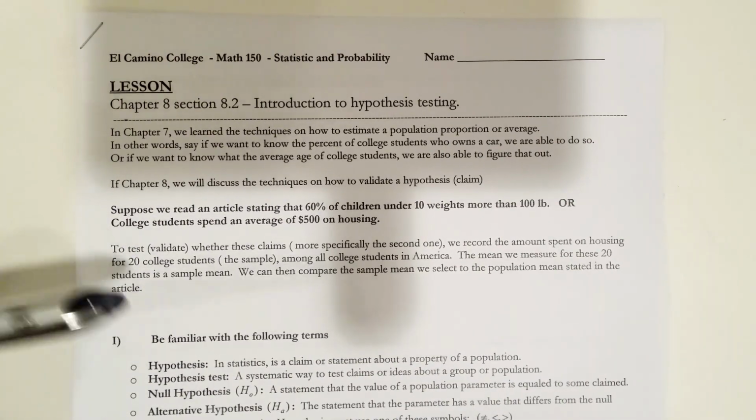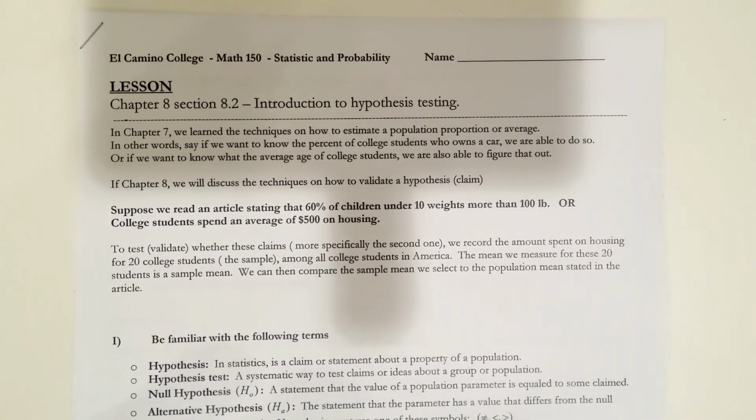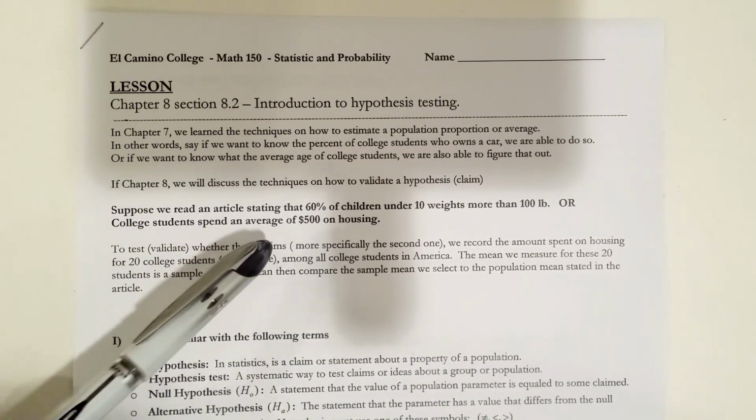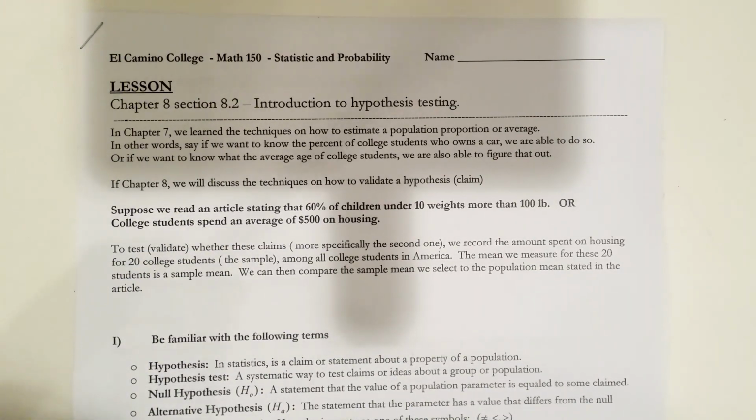Now in chapter 8, we're going to be able to test a claim. Maybe an insurance company will say 60% of cars on the road are insured. We want to test whether or not what they just said is right or wrong. That's called testing a claim. Here are examples of other claims. Suppose we read an article stating that 60% of children under 10 weigh more than 100 pounds. That's their claim. We want to test that to see whether or not it's true or false.